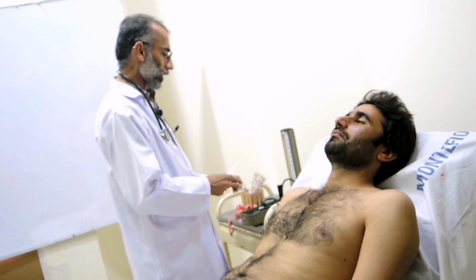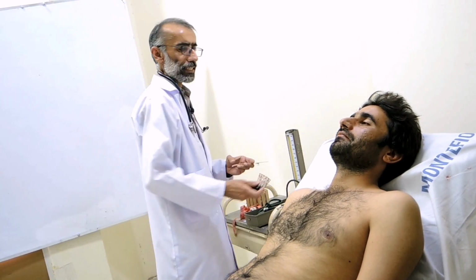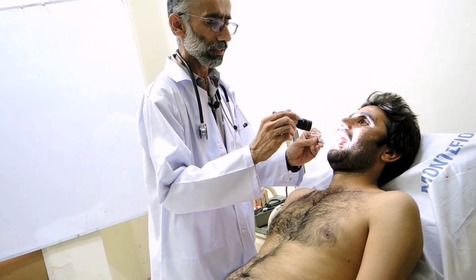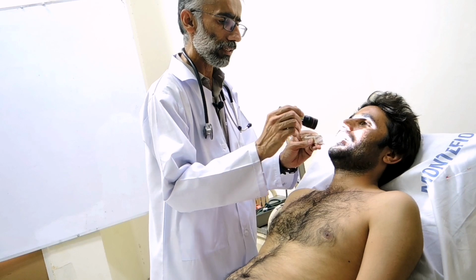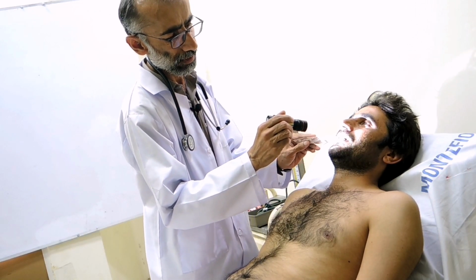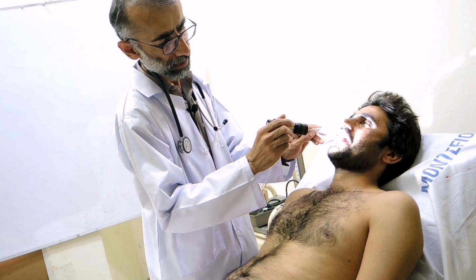And examine the oral cavity. Look at the dorsum of the tongue for central cyanosis. Show your tongue, for central cyanosis. Okay, tongue inside. Look at the state of the teeth and oral hygiene. Open your mouth.